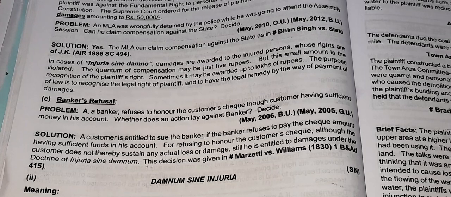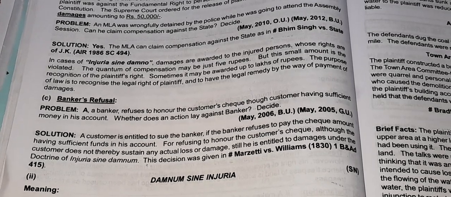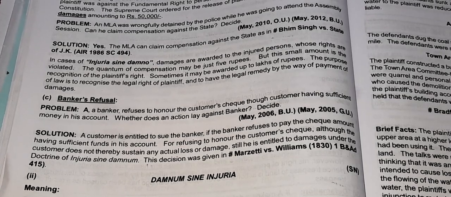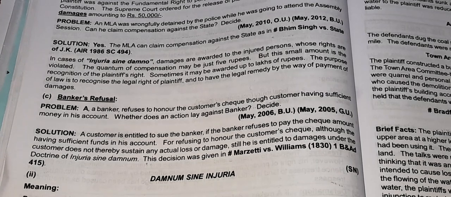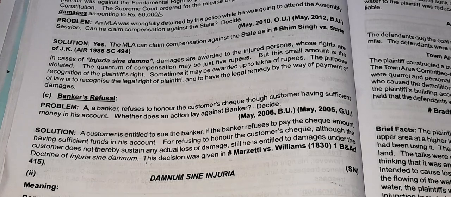Okay, if you get a legal damage only, you can file a tort. You can sue in a court. If you get any damage only, you can file a case. If no damage, no case.